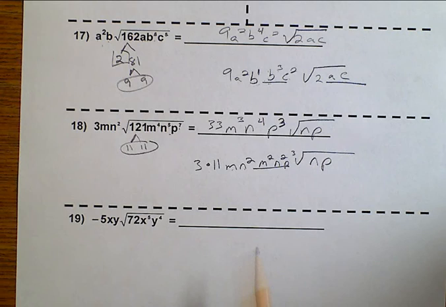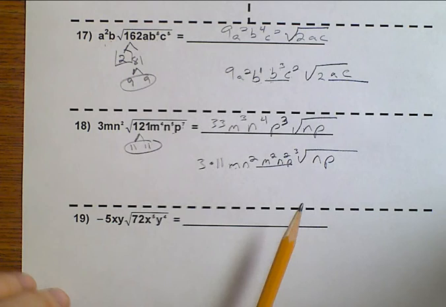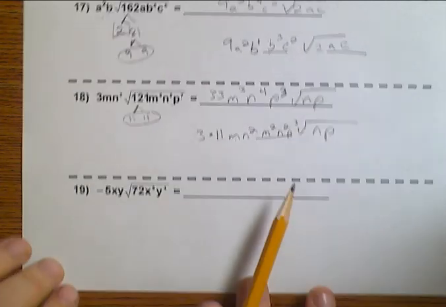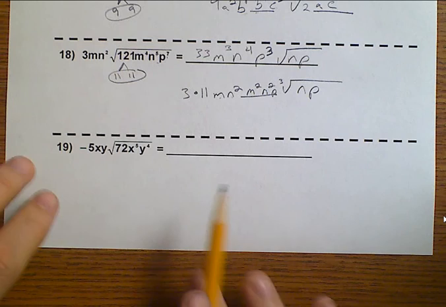Hopefully you remember how to multiply variables together well, because that's part of what we're having to do, is we're having to multiply variables together. But all this is not very difficult. We've got one more example, and then you should be set to work on the assignment.